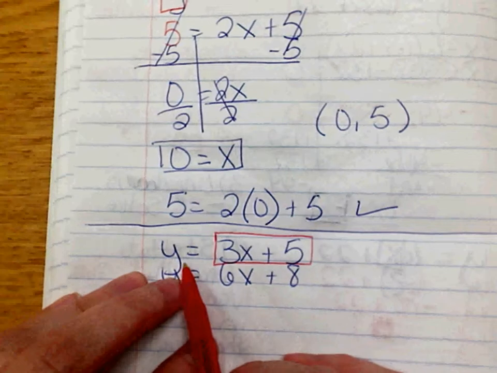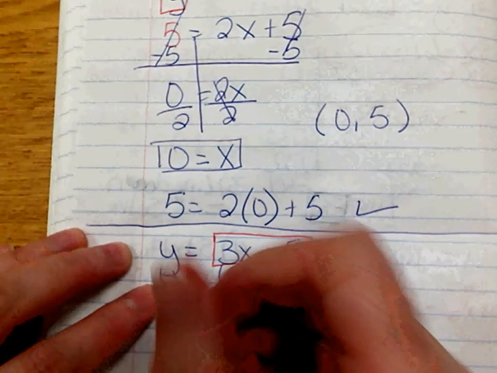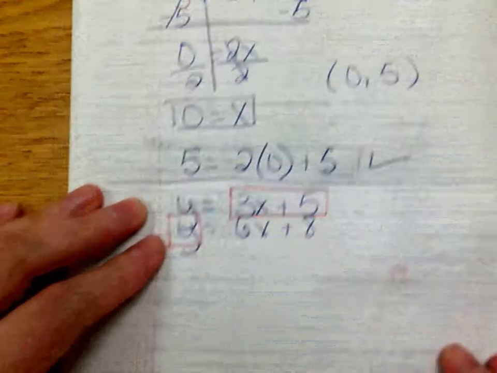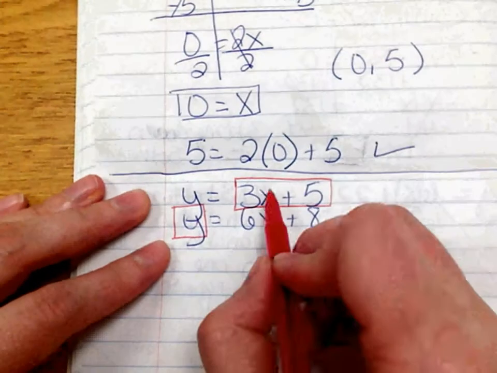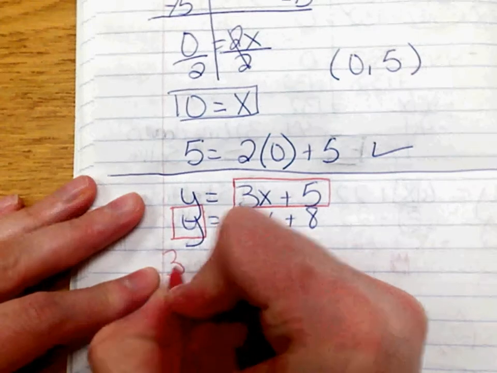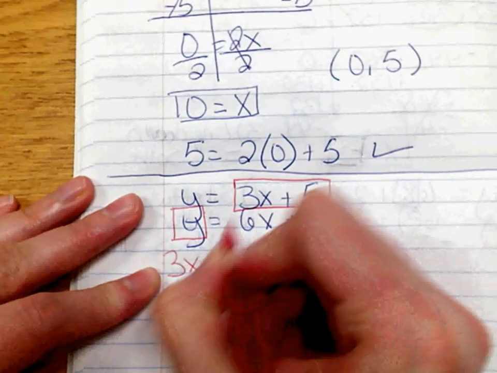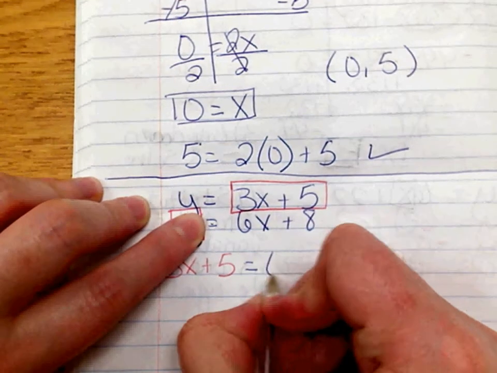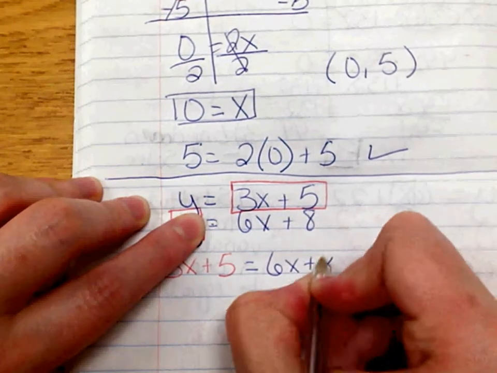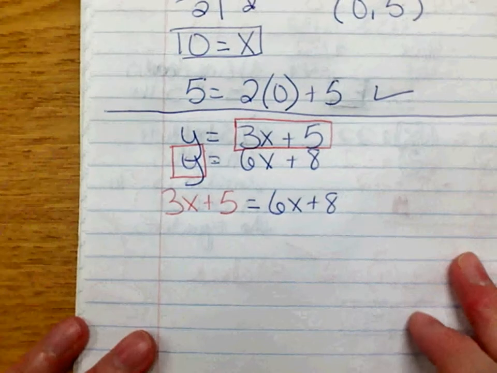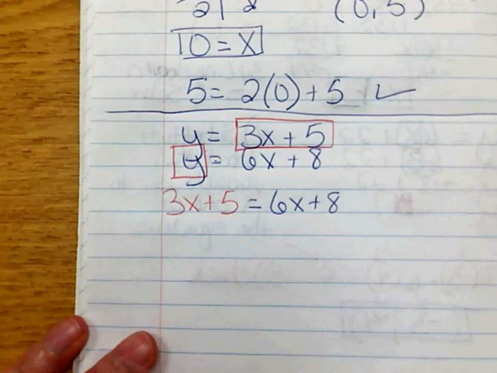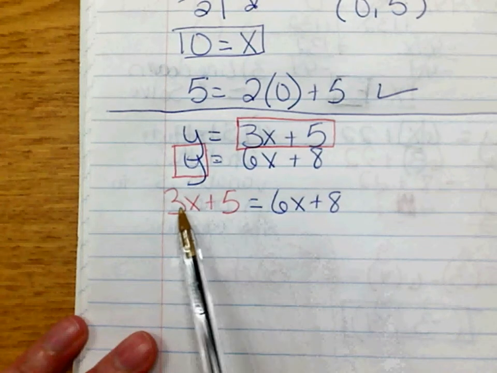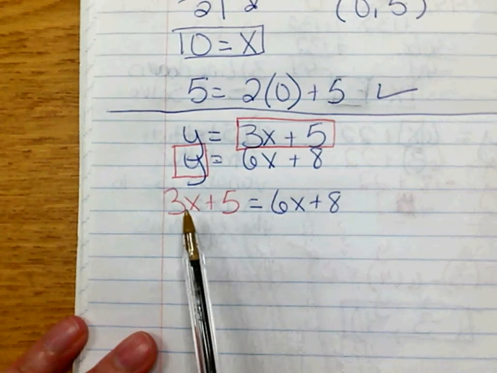This y is equal to this amount. So that means that's also equal to this y right here, okay? So instead of writing this y, I'm going to write this. So I'm going to write 3x plus 5 for that y. And then the rest of this, I'm going to write it exactly like it is, 6x plus 8, okay? Now I want to check and make sure that I now have an equation where there's only one kind of variable, and that's x.